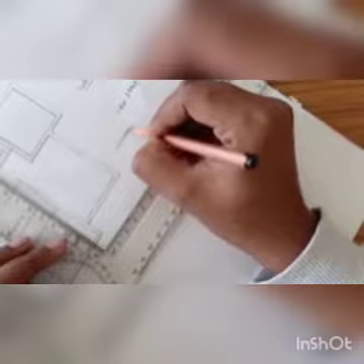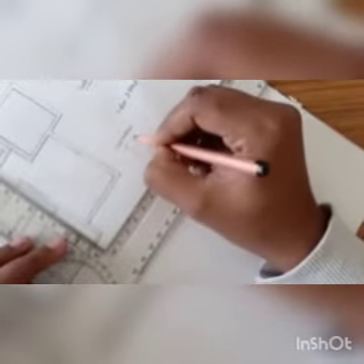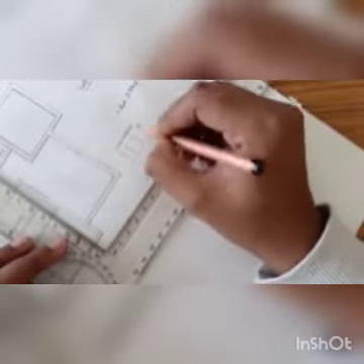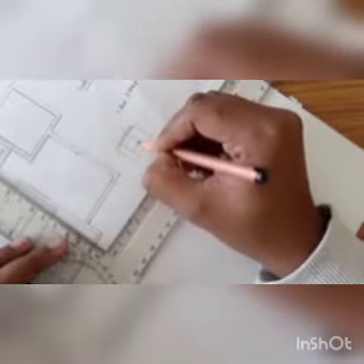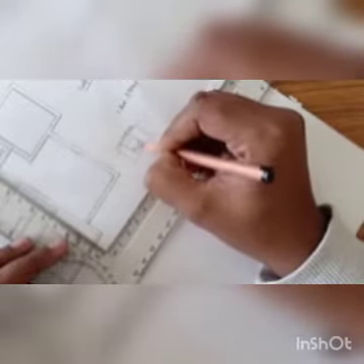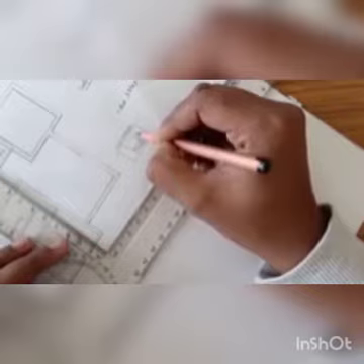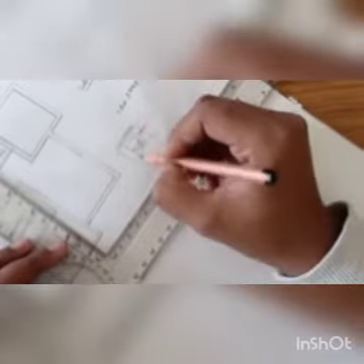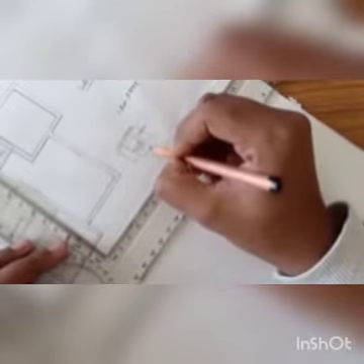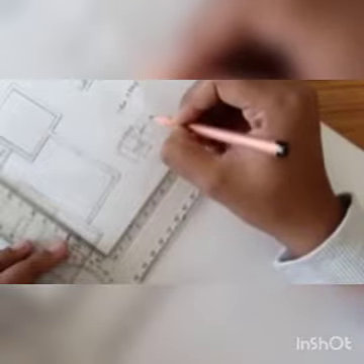Means this is the door. If this is the door of your main house, the width of the door is nothing but 1100 and the height will be 2100. So the width is 1.1 meters and the height will be 2.1 meters.